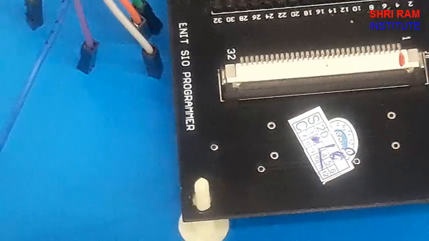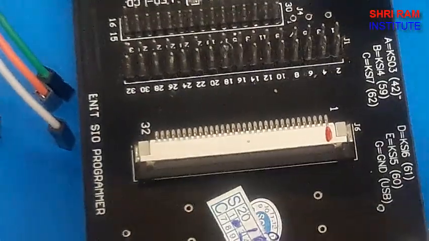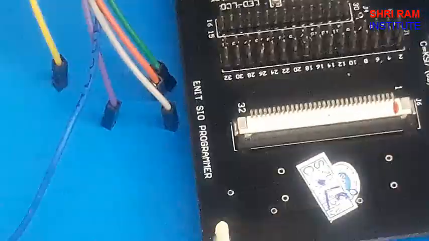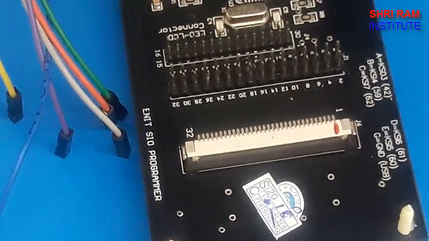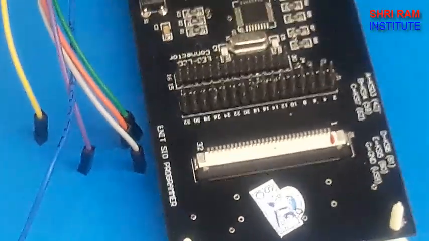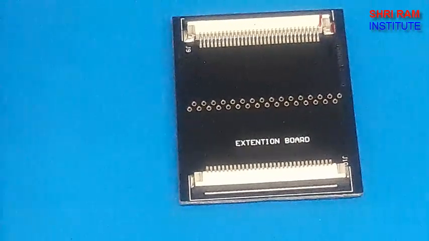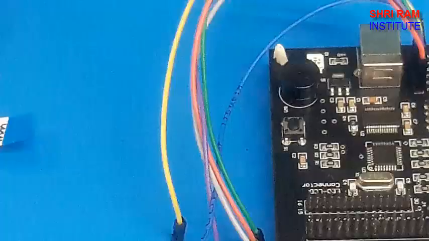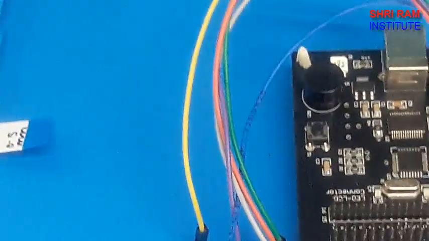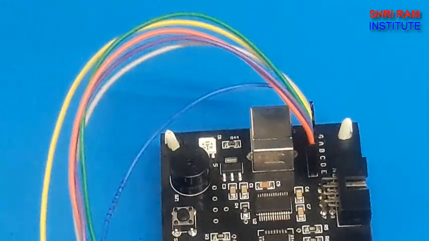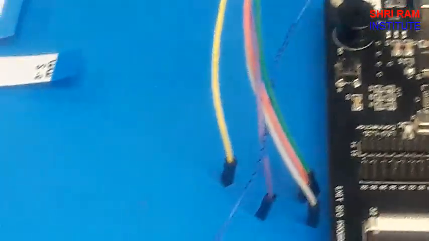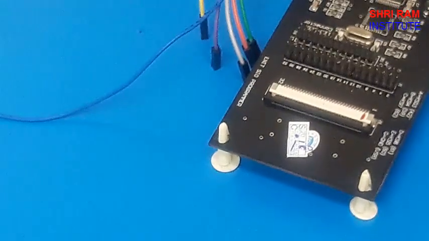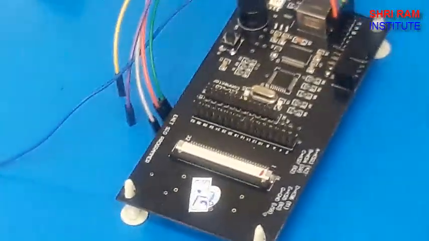Okay, this cable we have to connect here. One point we are going to connect here, and the other point will go to the laptop keyboard connector. This one is an extension board for this programmer, and this one is a cable for jumping the ENE chips. So we program one SIO. We'll see a practical of how to do the programming.